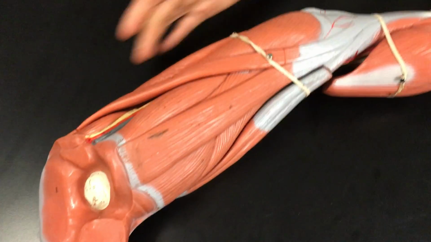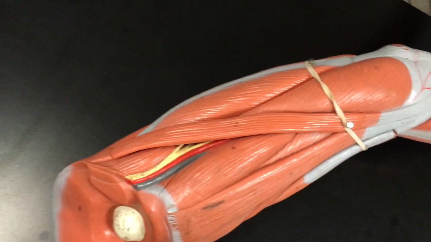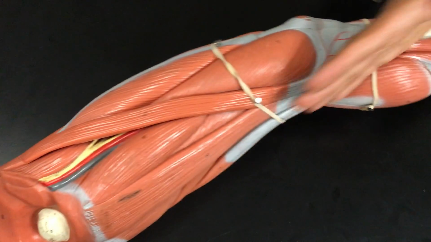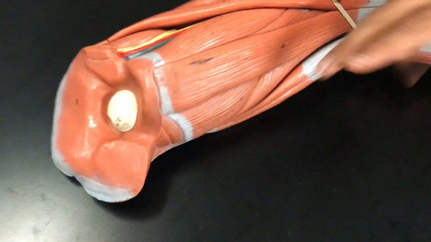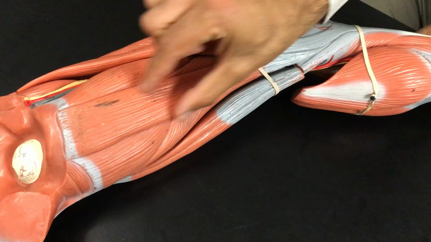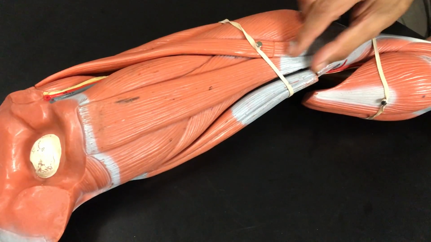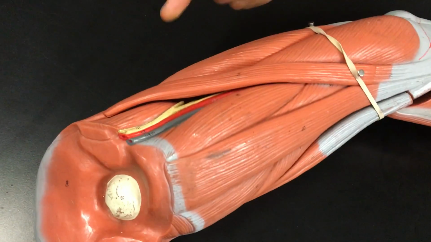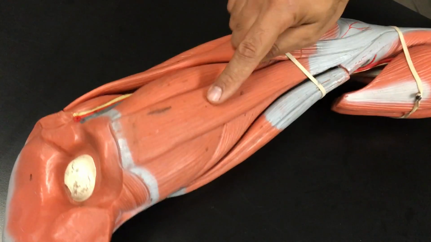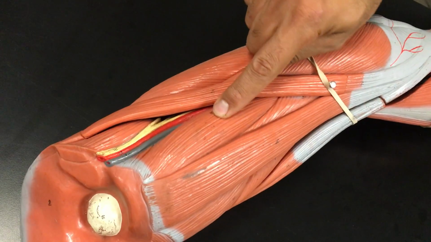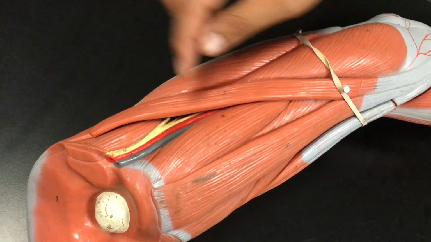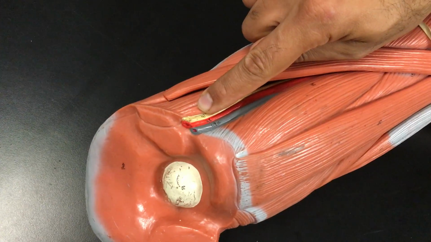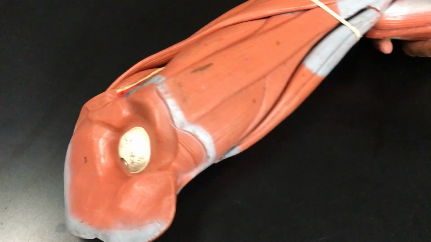So over here we have sartorius. Sartorius is very long, you cannot miss it, and the most medial muscle of the thigh is gracilis. So they form kind of like a V shape right here. And between the V shape, you have adductor longus. So one more time, sartorius, gracilis, and adductor longus. Right here you see a small corner muscle, that's pectineus. And then we'll move down.